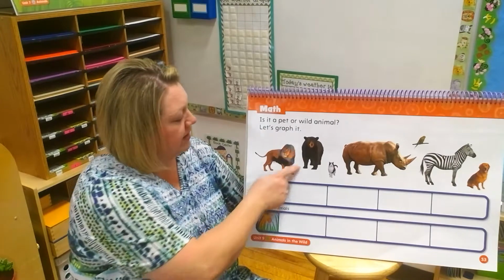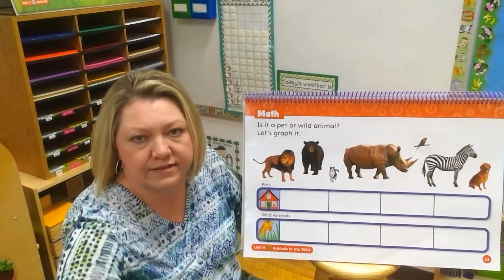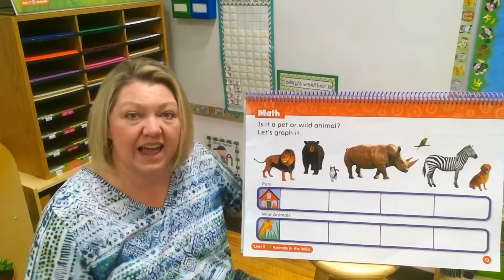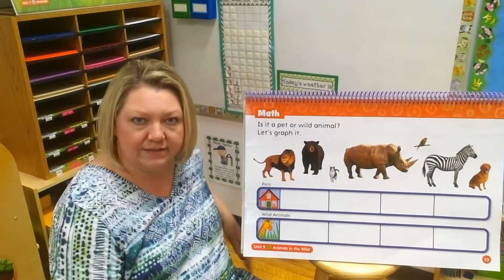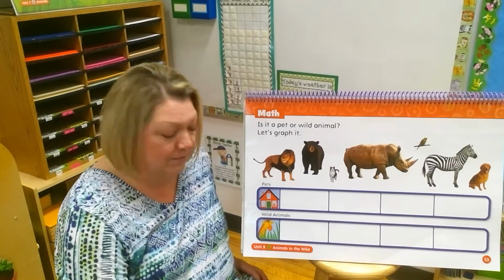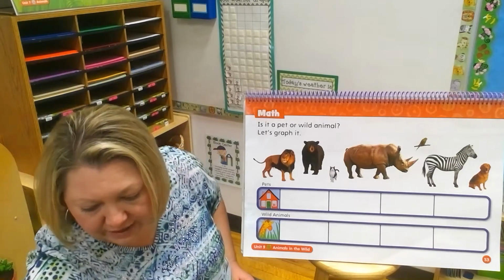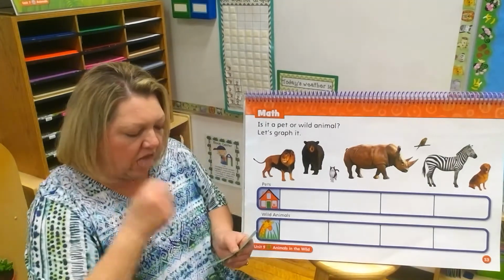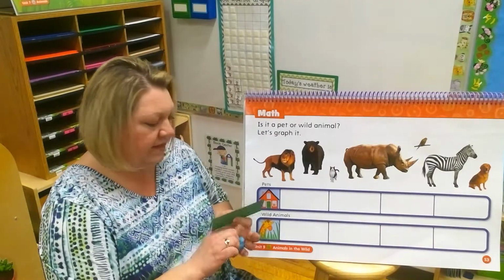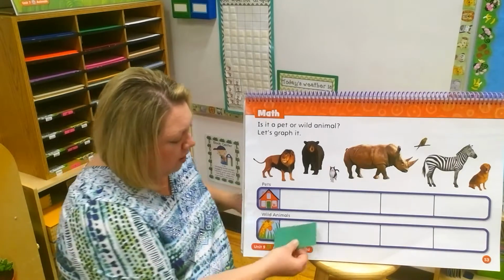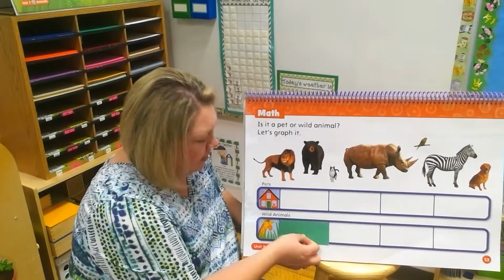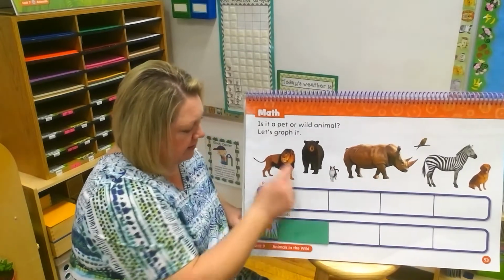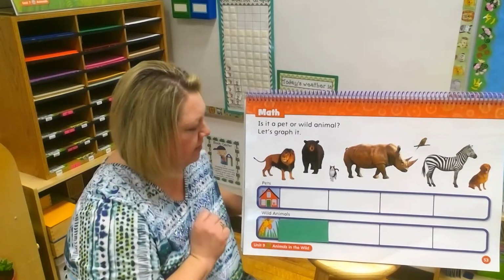All right, so the first one is this animal. You know what kind of animal that is? It's called a lion. That's right. Is a lion a pet or is it a wild animal? Did you say wild animal? Very good. It is a wild animal. So what I'm going to do is take a piece of paper and put a green piece of paper to fill in. This stands for the lion. One animal up there is wild. We're going to see how many areas we fill in for pets and how many for wild animals. So this lion, he's a wild animal, so we put him down there.